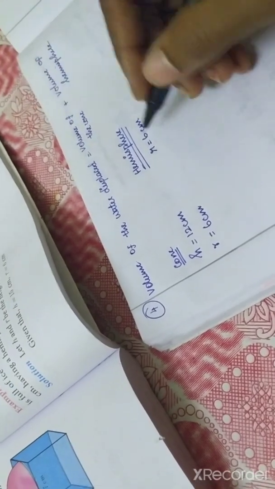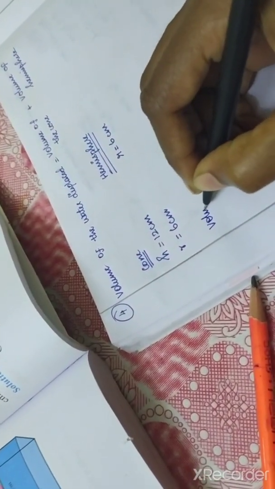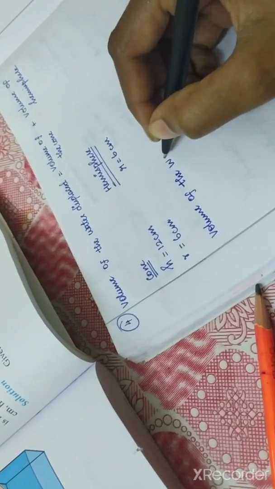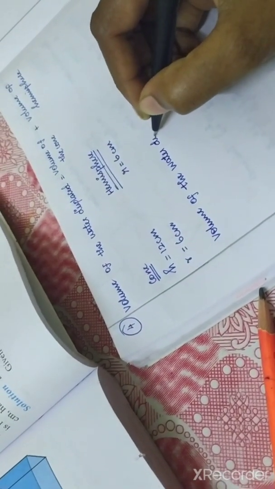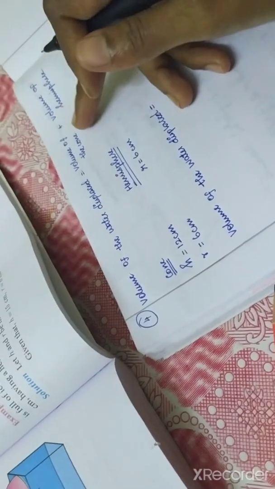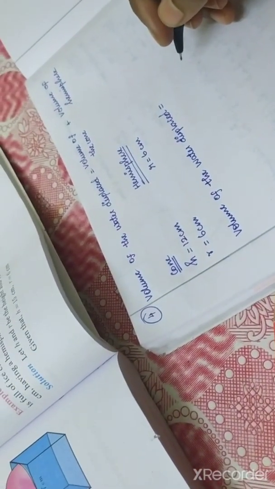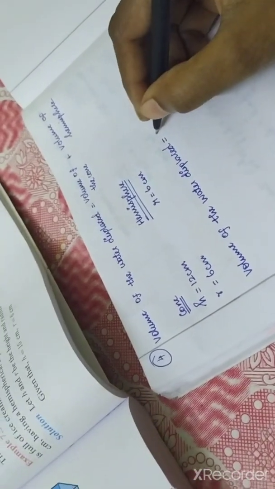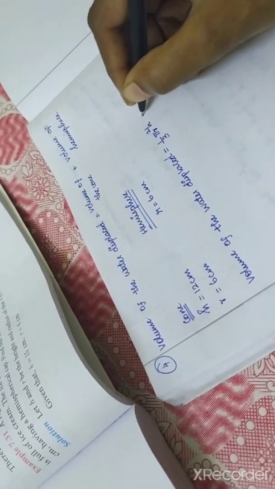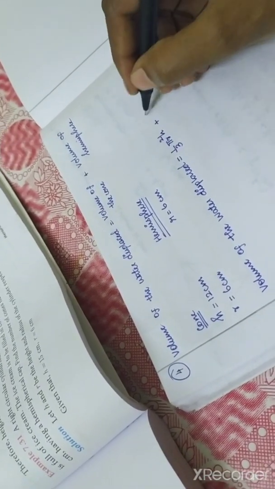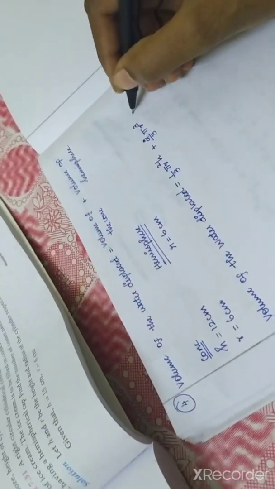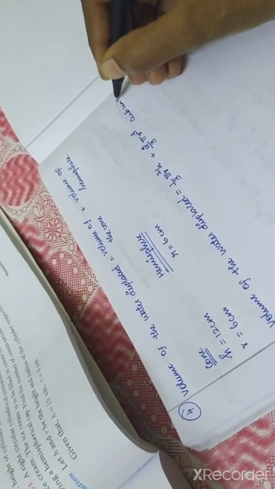So what is the formula? Substitute in this place. Volume of the water displaced equals volume of the cone. What is the volume of the cone? 1 by 3 pi r square h, plus volume of the hemisphere, 2 by 3 pi r cube, in cubic units.